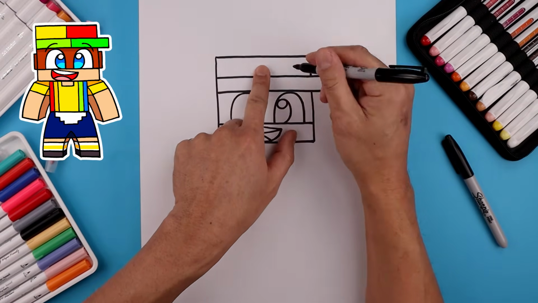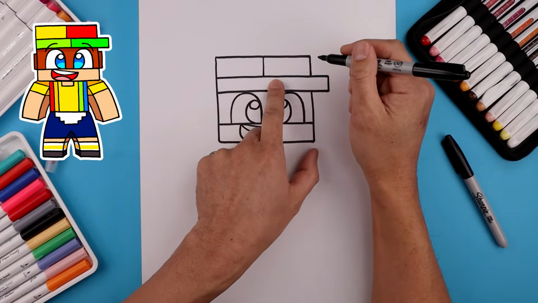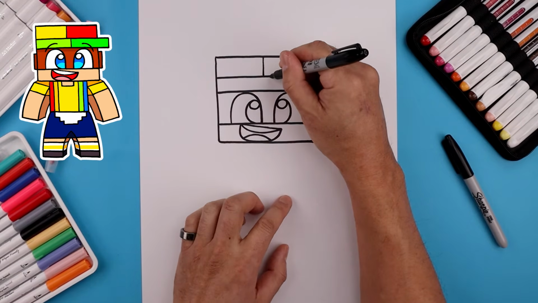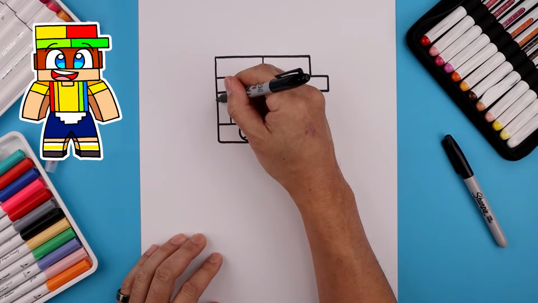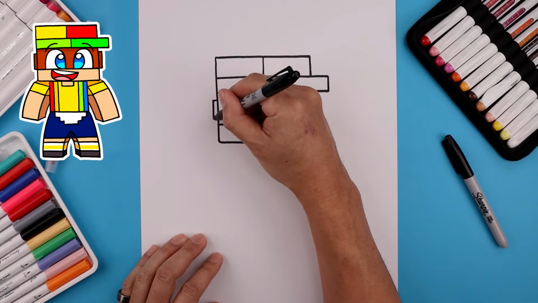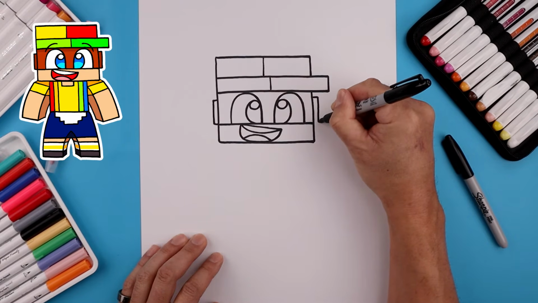Let's separate this top section in half with a straight line. Then along the hat brim, we're going to shift over towards the right and draw another line coming down. Let's move out to the side of the head and add the ears. We're going to go out, go straight down, and then back in, and just line that up on the right.